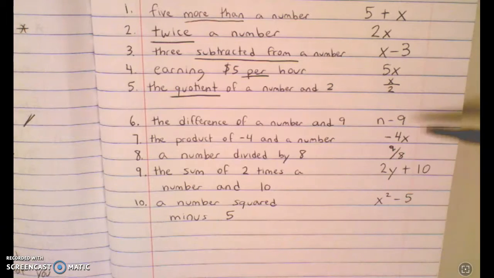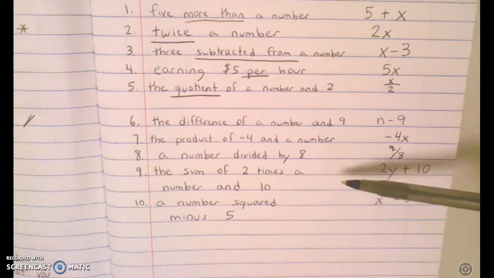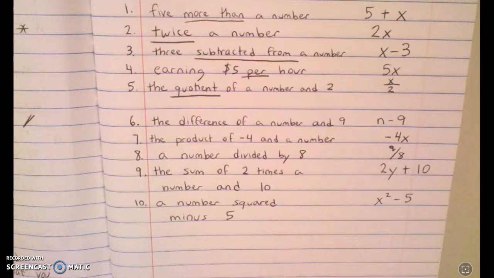These are just some possible answers for us to interpret. You could write these in other ways as well, using different terms, and still mean the same thing. So we should be comfortable though now writing expressions and identifying those keywords for addition, subtraction, multiplication, and division.